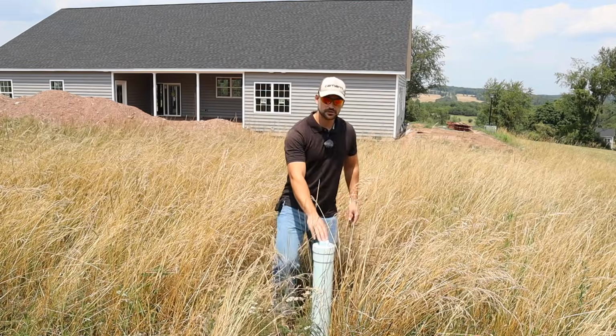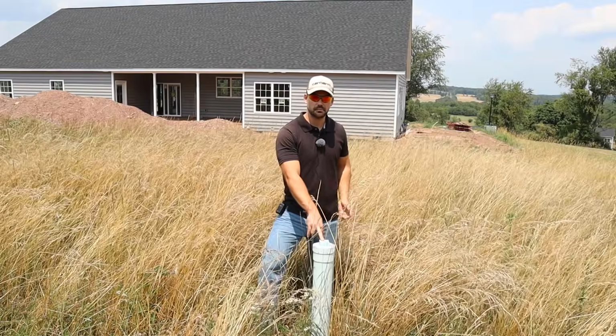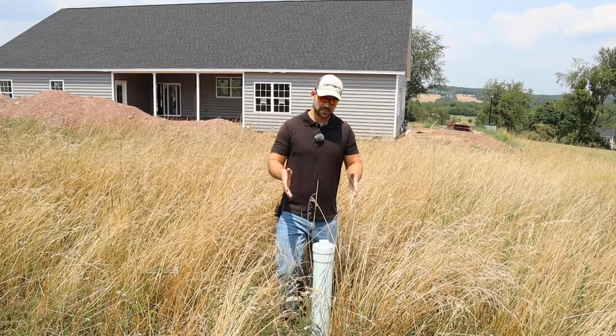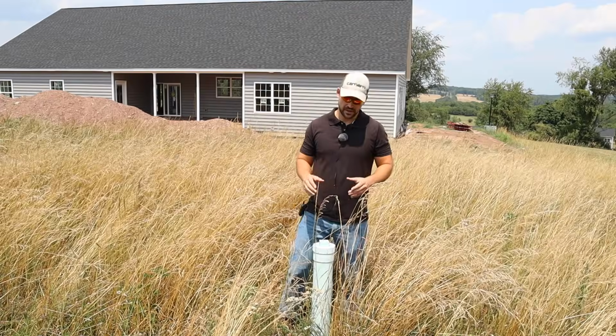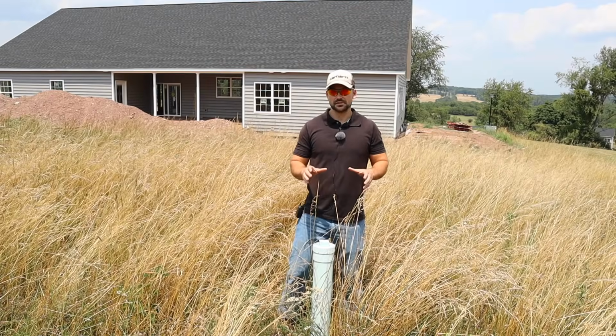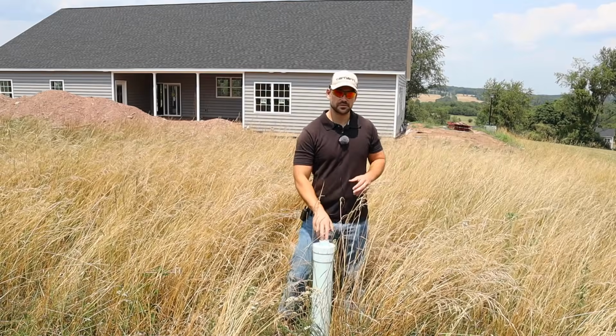And your situation might be different. The developer stubbed these pipes out in my case, but they may not be exposed this obviously in your development or wherever you're building a house. Now, if you have a septic system, it's going to be a much different situation. You won't have a pipe sticking up like this.